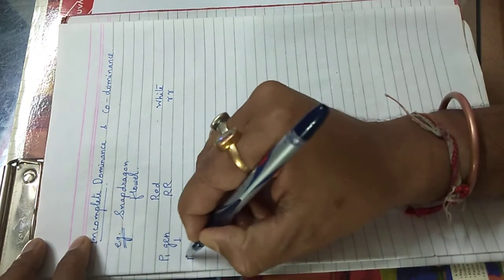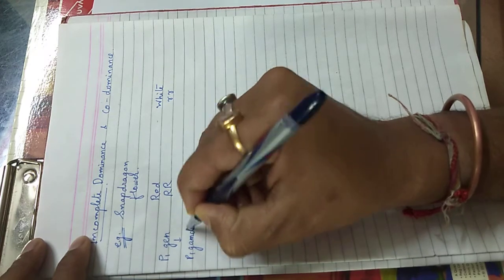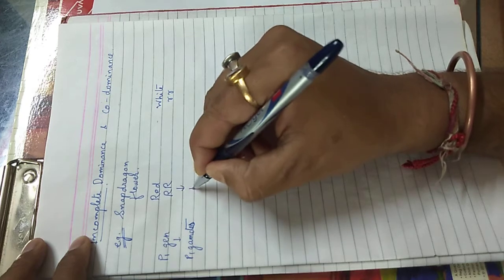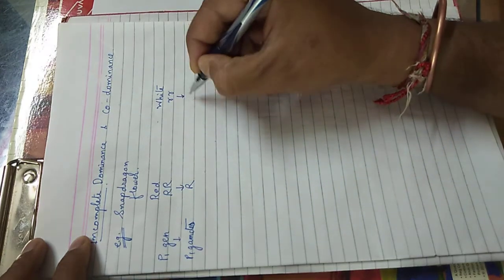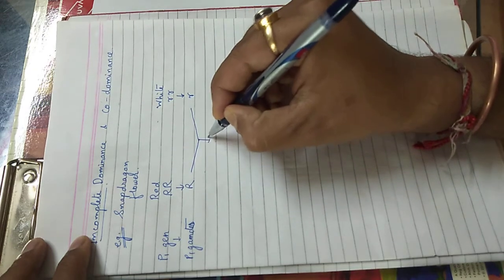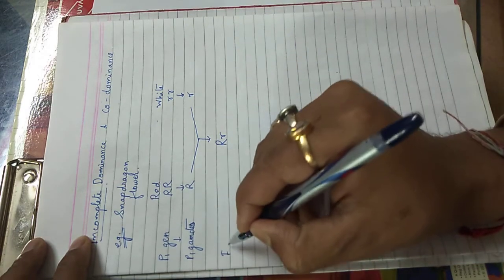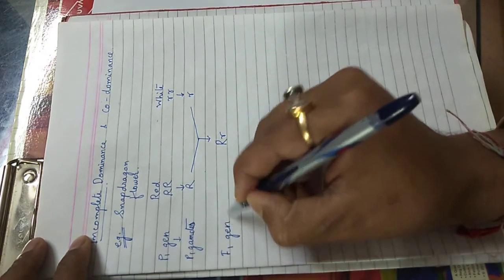From here, when P1 gametes are formed, 50% of the factors will be sent over. So from here we have capital R coming in, from here we have small r coming in. When both the factors meet, this is the genotype of the F1 generation.